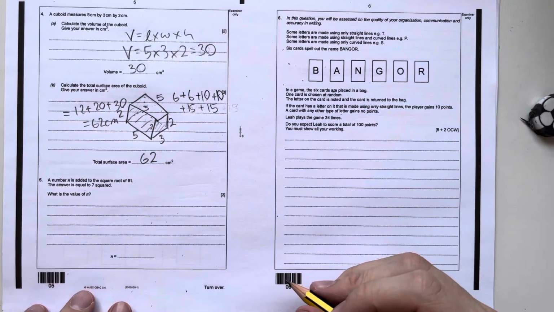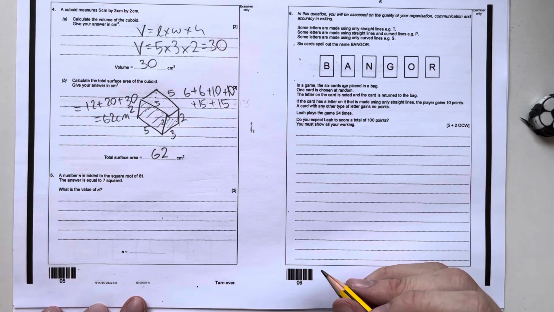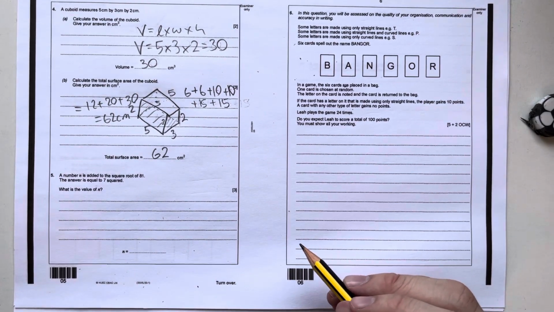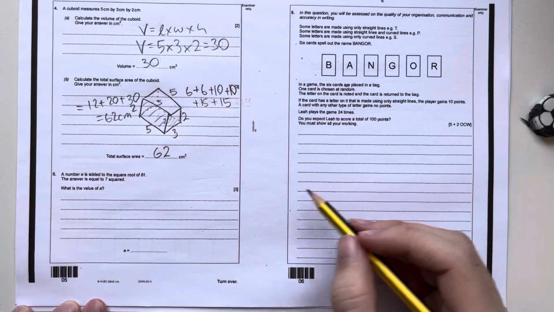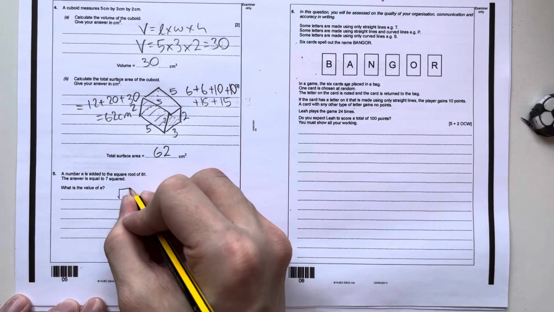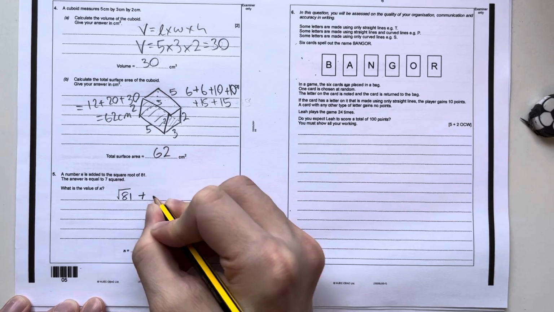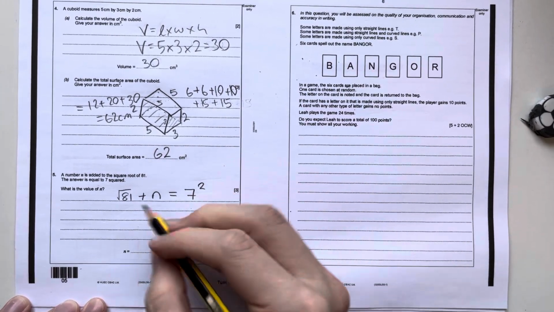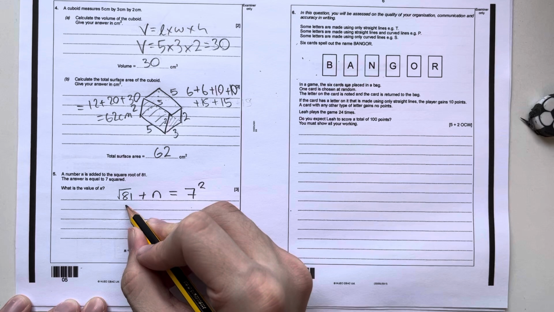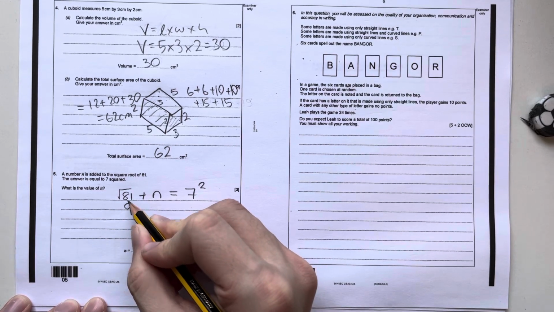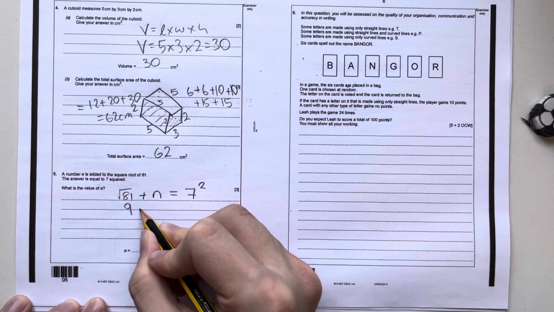This next question looks deceiving. It looks like it's quite difficult for 3 marks, but it's really not. You just have to read the question well, which is something a lot of people struggle with. So a number n is added to the root of 81, and it's equal to 7 squared. So the square root of 81 is 9. With a square root, what number do you times by itself to get that number? 9 times 9 gives you 81, so that is 9.